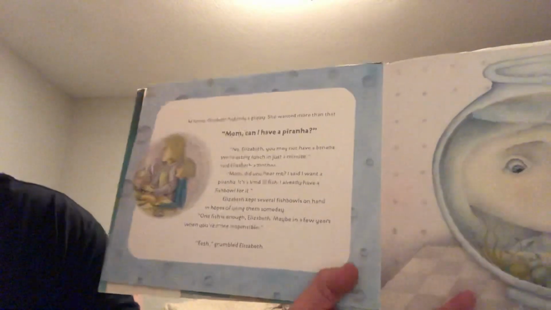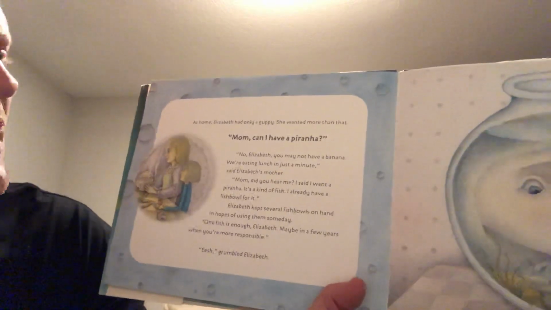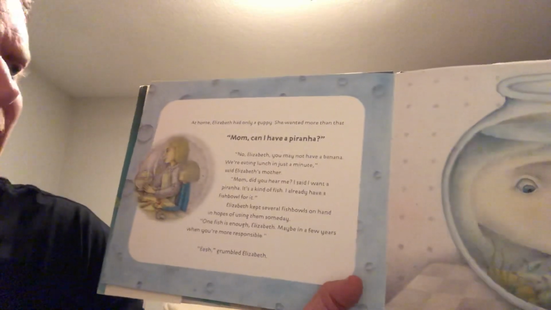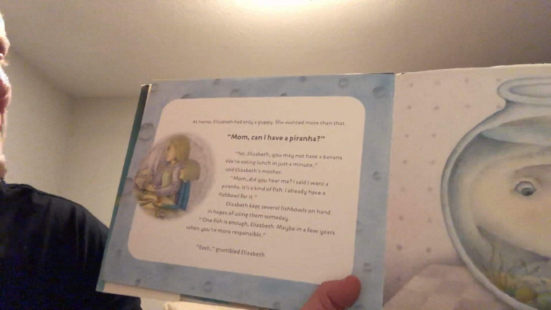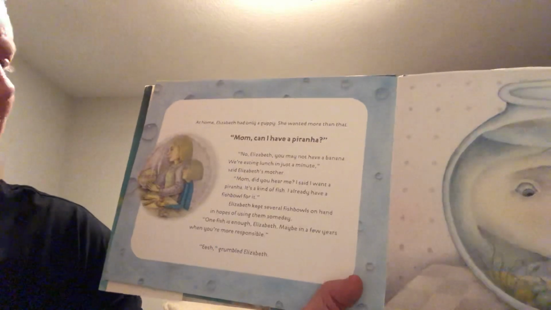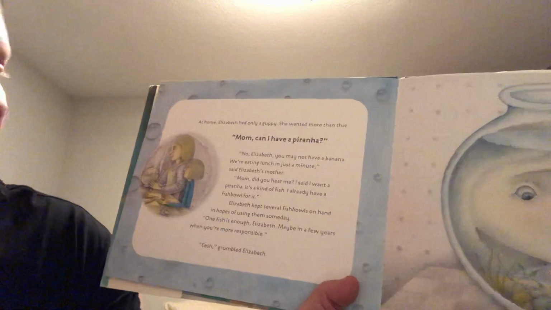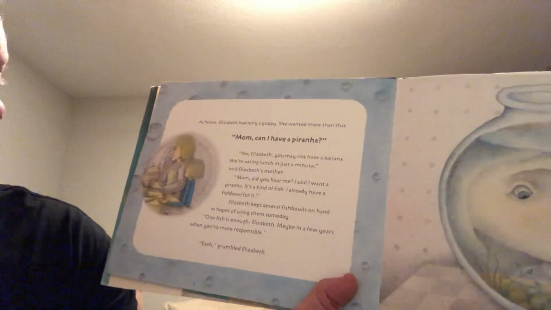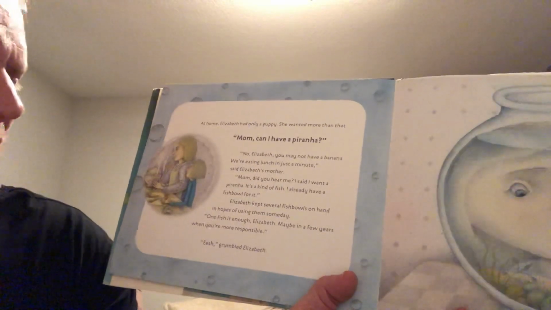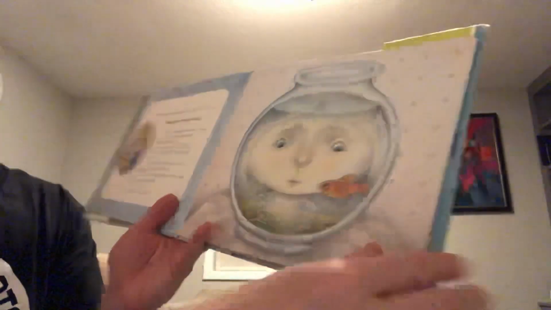At home, Elizabeth had only a guppy. She wanted more than that. "Mom, can I have a piranha?" "No, Elizabeth, you may not have a banana. We're eating lunch in just a minute," said Elizabeth's mother. "Mom, did you hear me? I said I want a piranha. It's a kind of fish. I already have a fishbowl for it." Elizabeth kept several fishbowls on hand in hopes of using them someday. "One fish is enough, Elizabeth, maybe in a few years when you're more responsible." "Eesh," grumbled Elizabeth. "There's that one guppy."